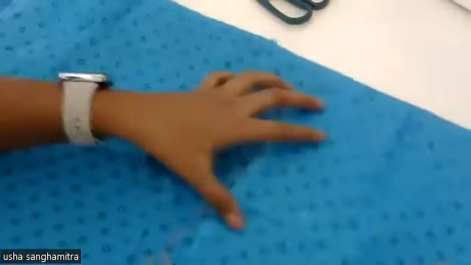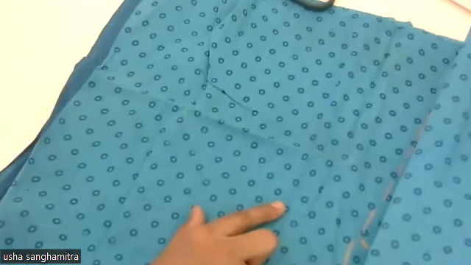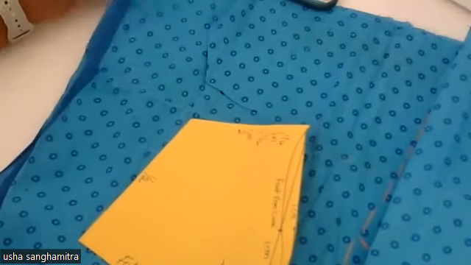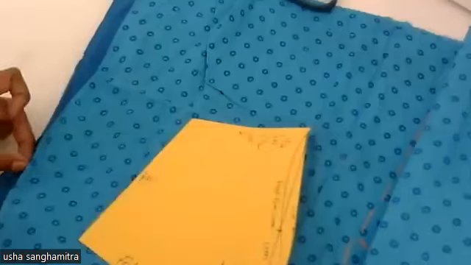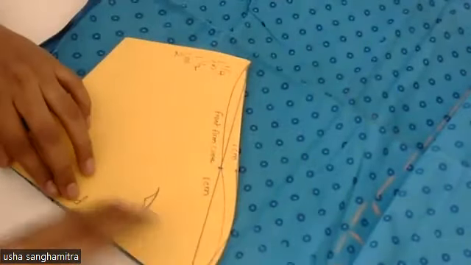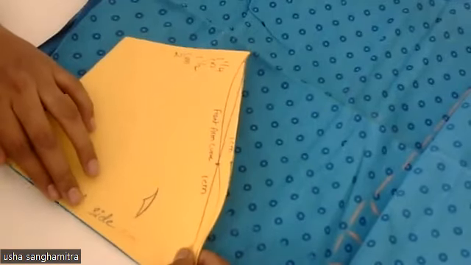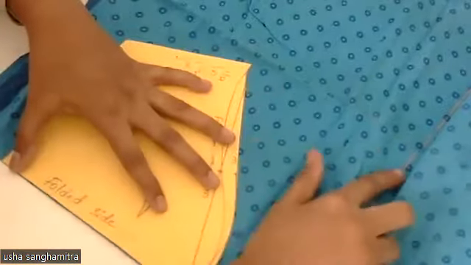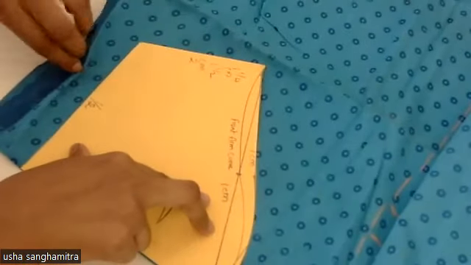Now this part, just move away. Now take the sleeve pattern. See, for the sleeve pattern also you have to place the pattern on the folded side, and give the exact seam allowances.